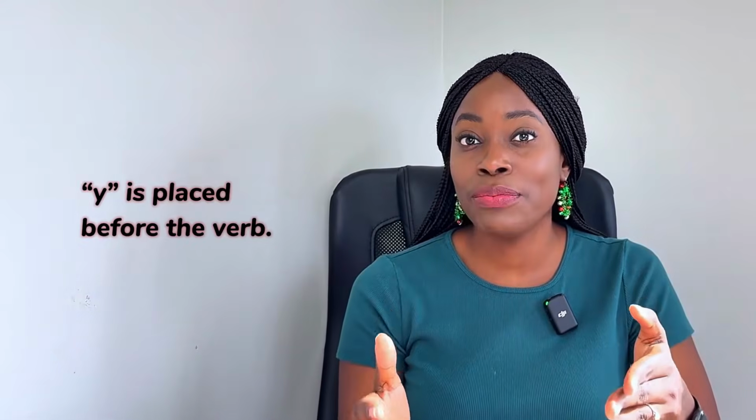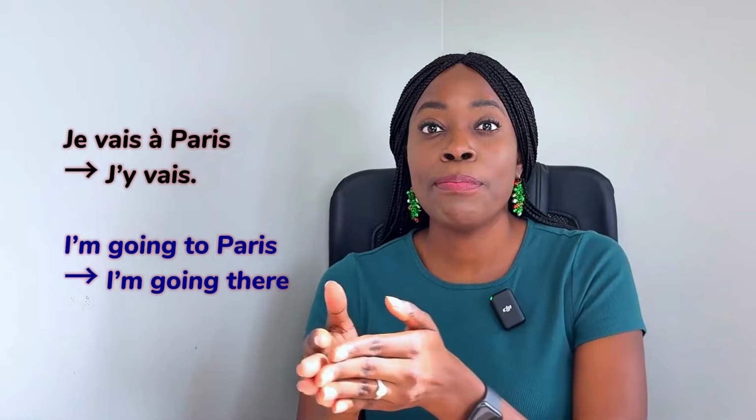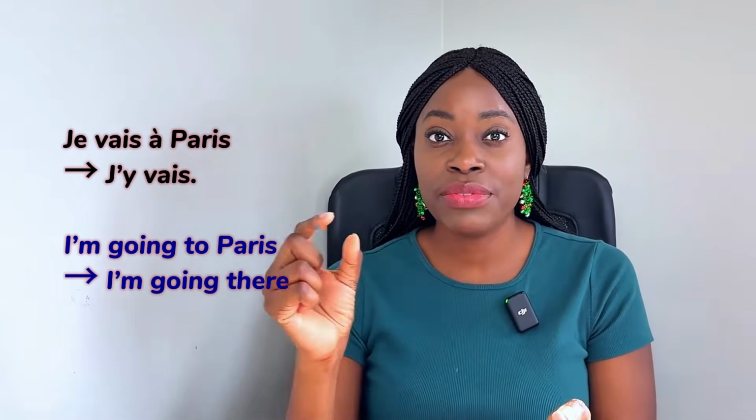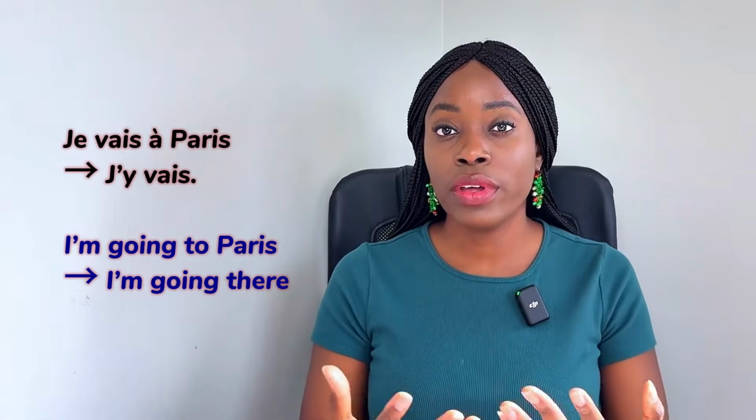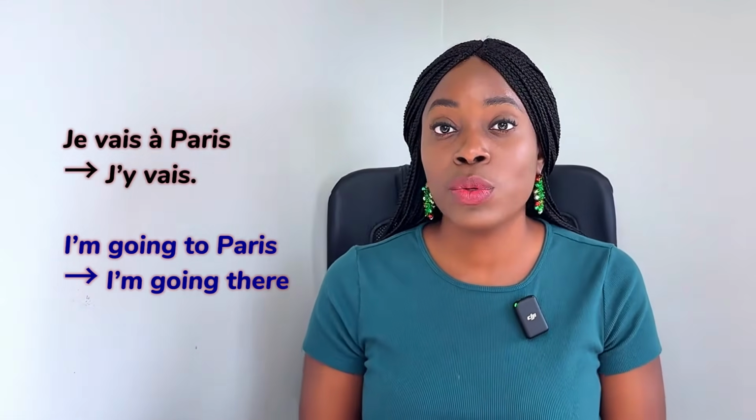Step 3, where is Y placed in the sentence? Because even if you know it, like, okay, Sumo, where do I put Y? At the beginning, the middle, at the end? Where exactly does it come? In a simple sentence, Y is placed before the verb. So example, je vais à Paris. It becomes j'y vais. Okay? Do you see that? It's placed before the verb. The verb is what? I am going. Je vais. Je vais à Paris. So what did I do? I put the Y before the verb.